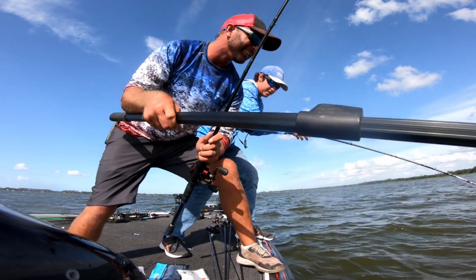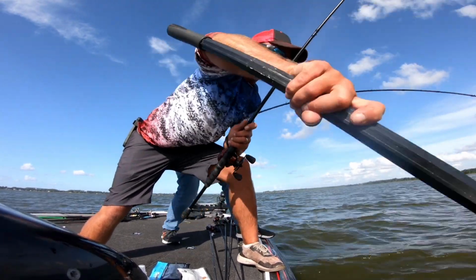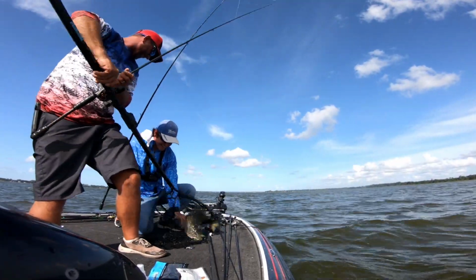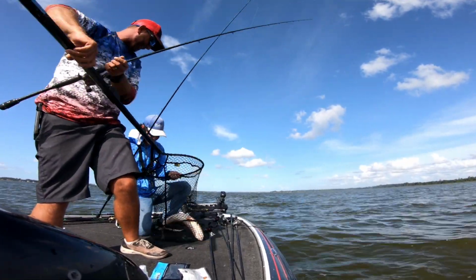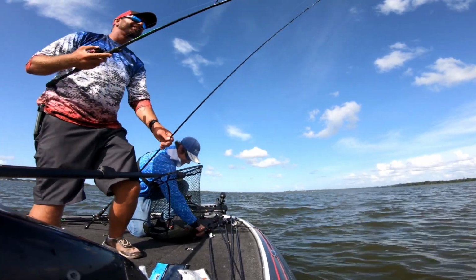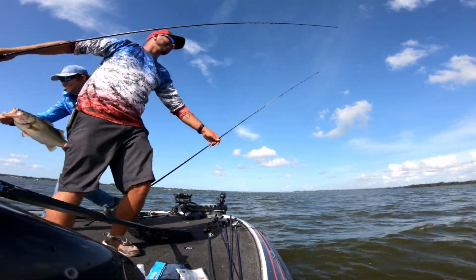Barometer's falling, dude. Big girls are chewing. There's the 20 pounds. I see it. I can smell it. Oh, we got it, dude! That's a 7 or 8 pounder. Dude, that is a giant right at the boat, Gino. Look at this giant, y'all.